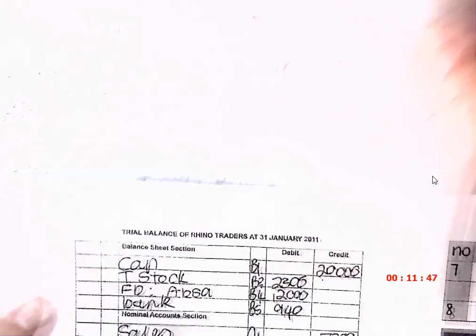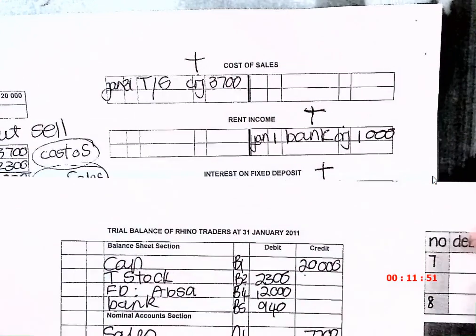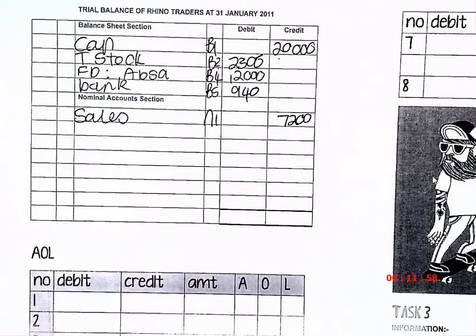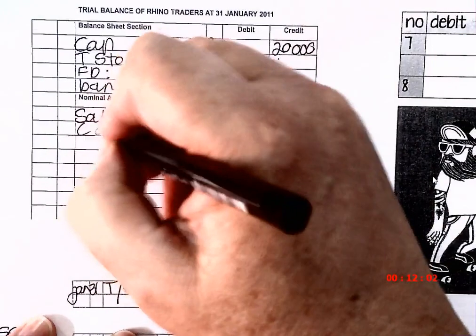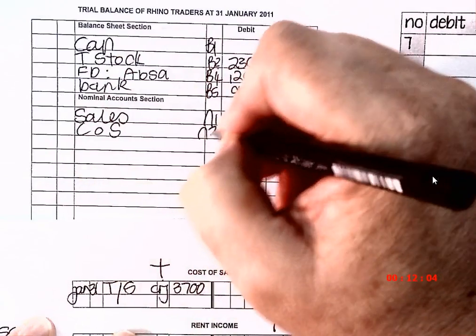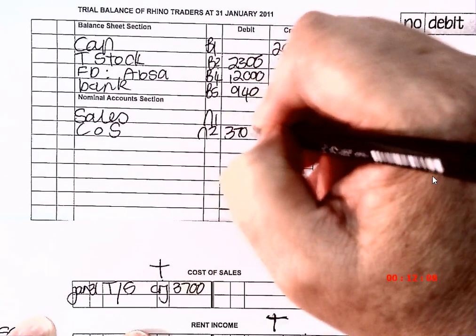Next one. Let me put next. Oh, I need to move up a bit. So I'm going to do it like this. And then I'm going to do it like this. So I've got cost of sales N2 on the debit side. Right.